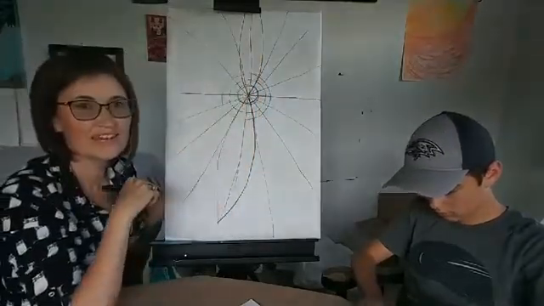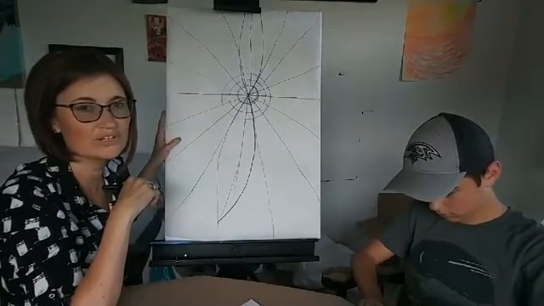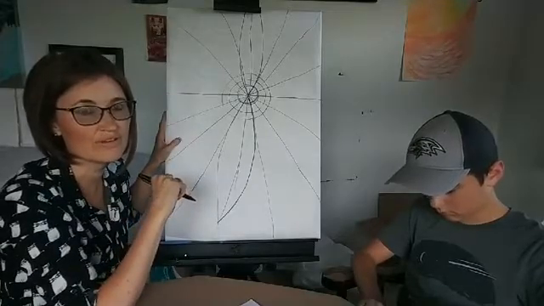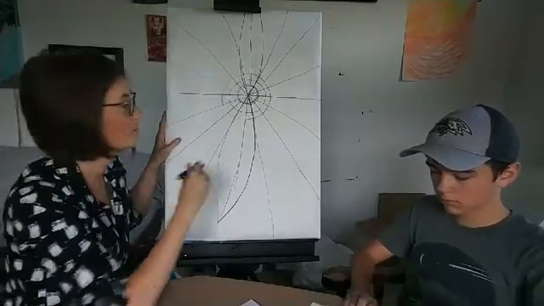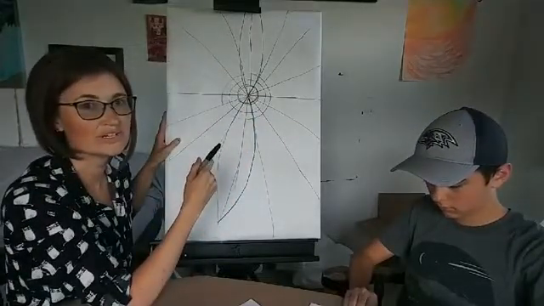And this can get kind of tricky looking. If you're confused, ask your mom for help. But if you need to go back and make those curved lines darker or with a different color, maybe with a colored pencil or something, you still want to make them erasable in case you're having a tough time.